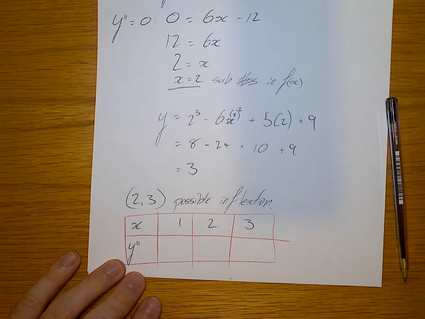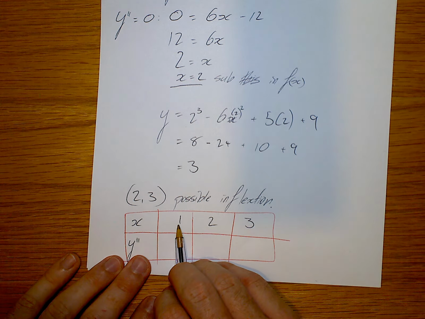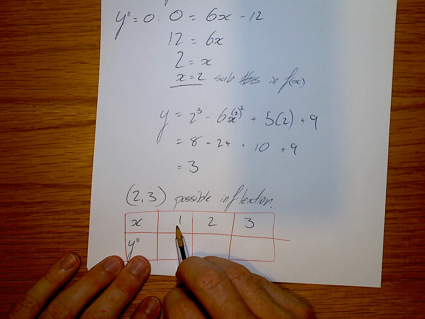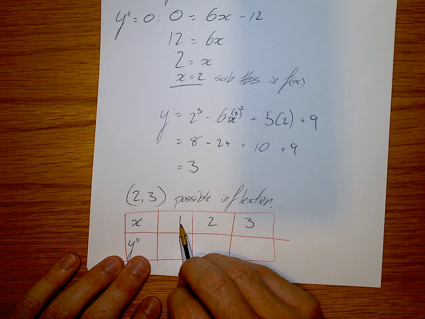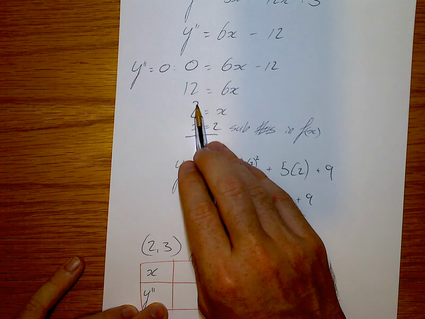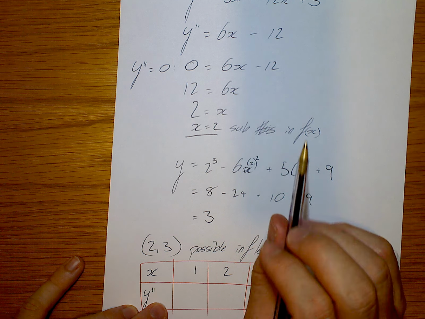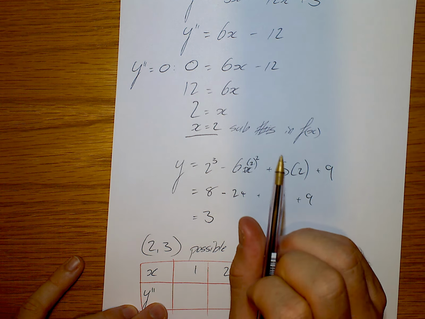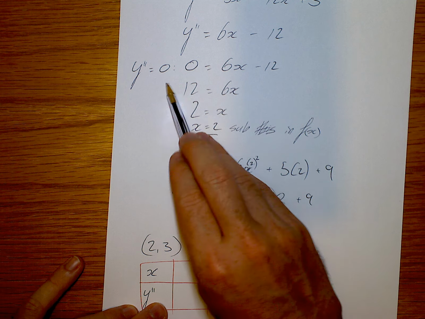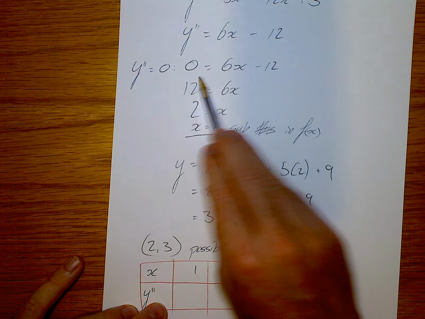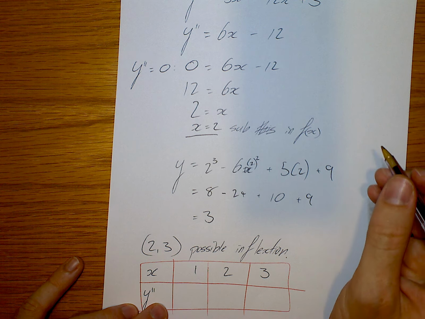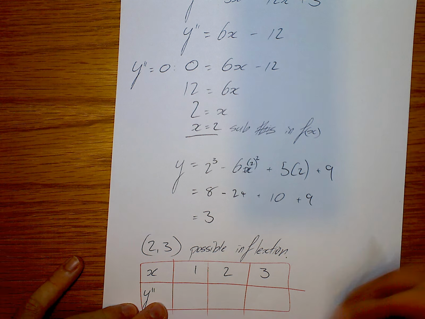If you're a little bit confused, I'm doing a little bit of this in my head. I actually need to write this out. If this is y dash, it should be able to go into this, just here. So our y double dash, let's write it over here.